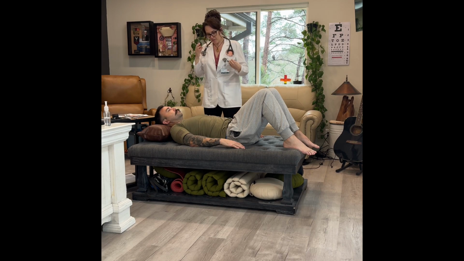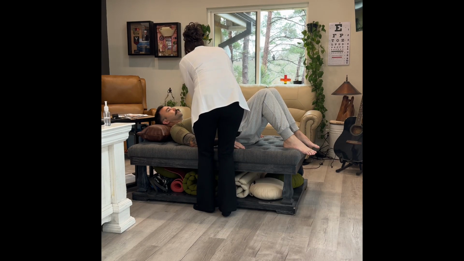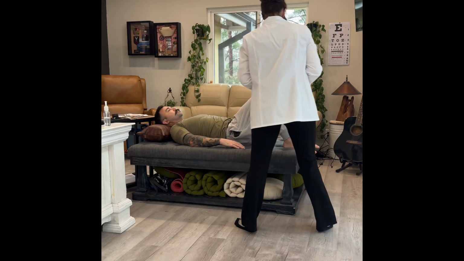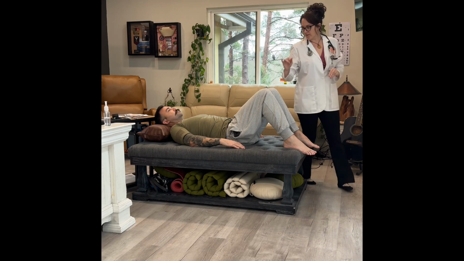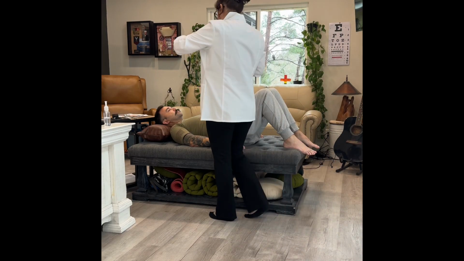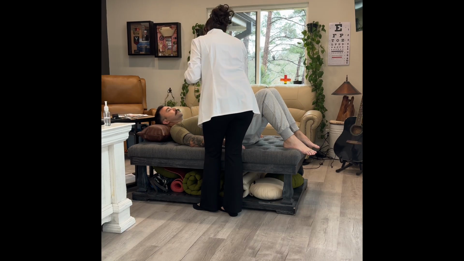Okay, and now I'm going to percuss your abdomen. Okay, and that is normal as well. And then next we're going to do the scratch test. And so you're going to feel me scratching very softly on the right side of your abdomen. And there's one border. And there's the other border. So the liver from top to bottom appears to be about 9 centimeters.